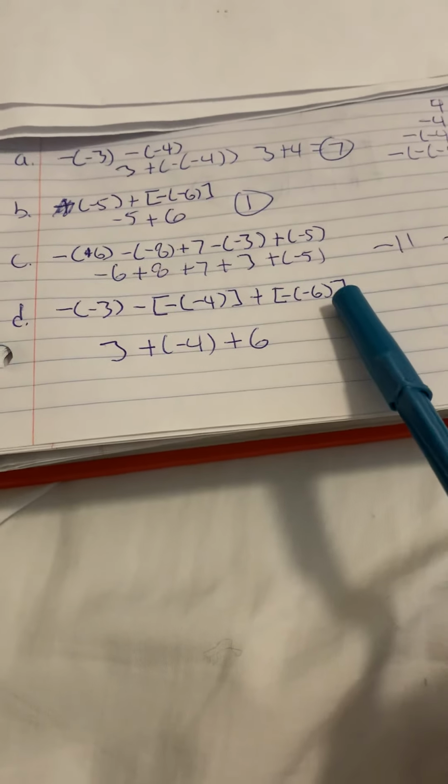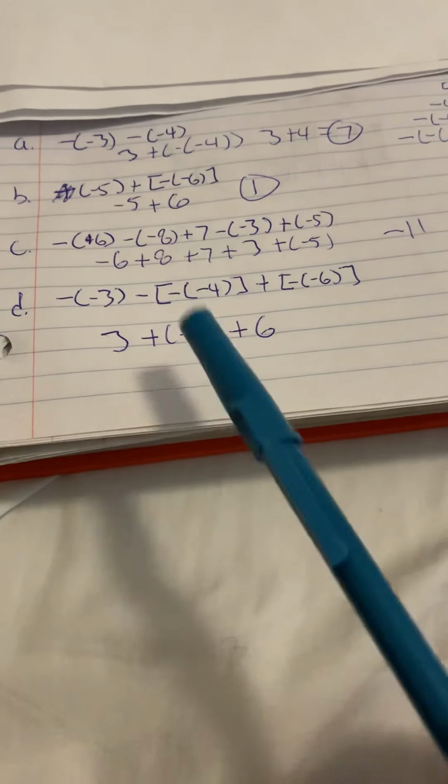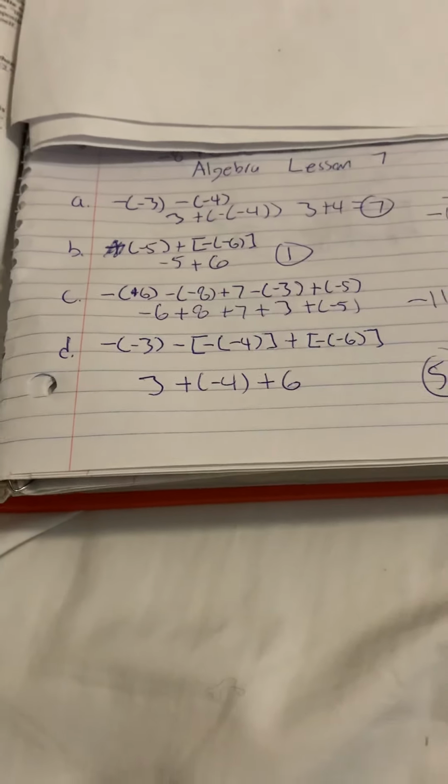So it's 3 plus negative 4 plus 6, because the opposite of 6 is 6. So I just have 3 plus negative 4 plus 6. That is going to be 5. Okay, so again, 7, 1, 7, 5 for those Algebra Lesson 7.